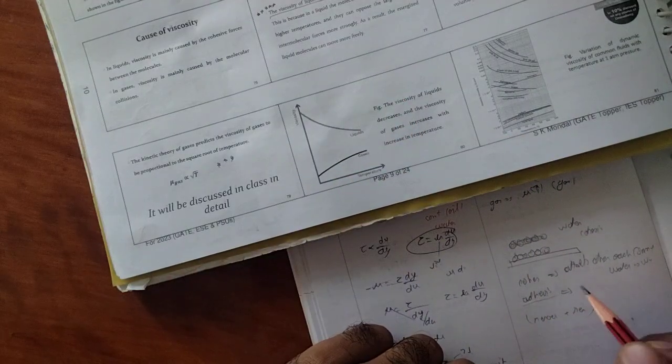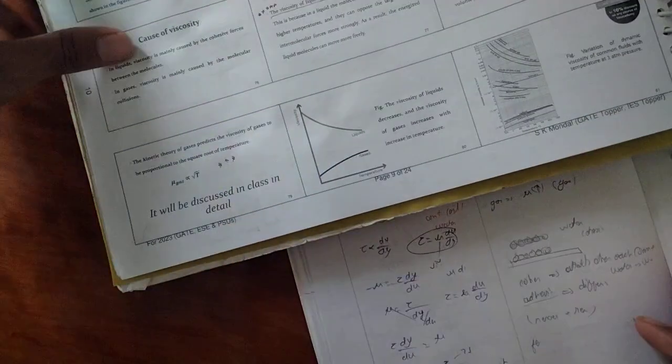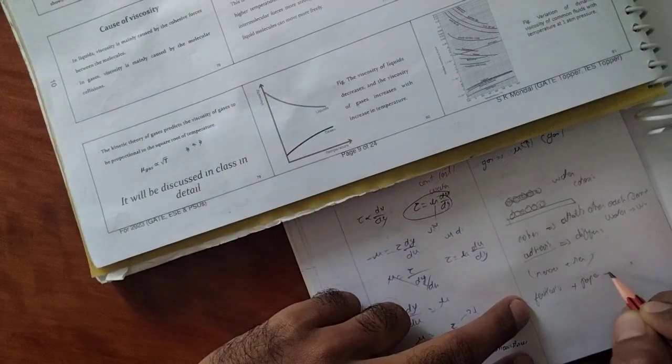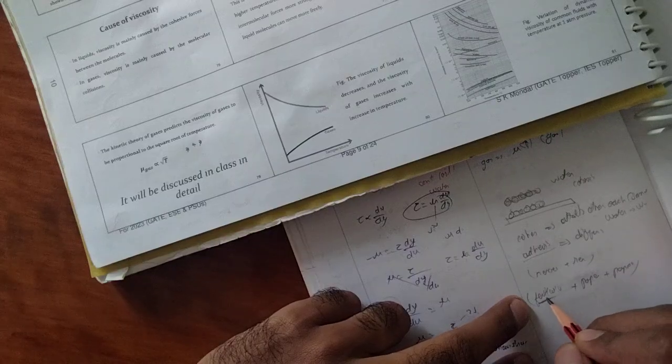But adhesive is between different structures. For example, take Fevikwik alongside paper, and I'm pasting the paper. For pasting paper, we use different molecular formulas, like Fevikwik and paper.